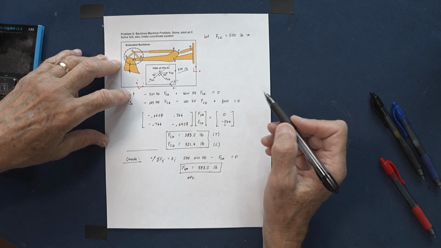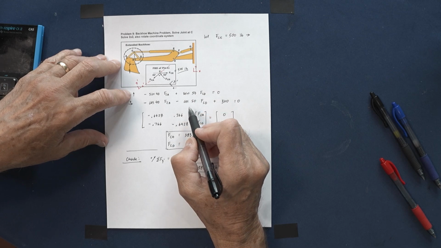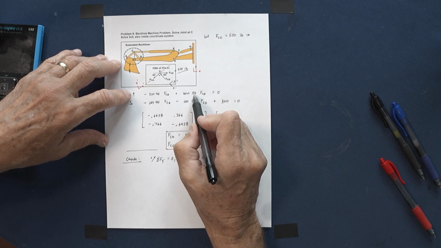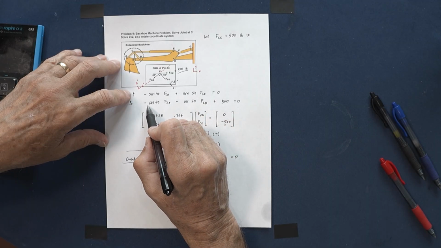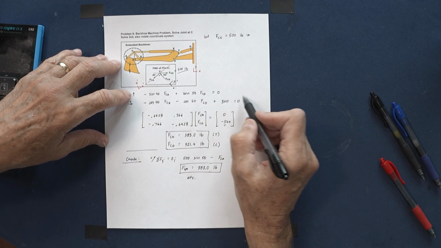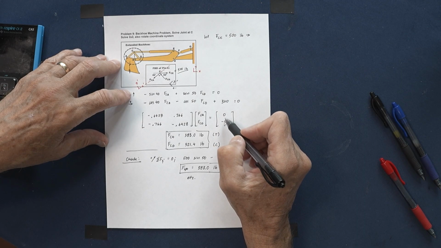If I set this up in matrix form, negative sine 40 is this term, which is the same as cosine 50. Sine 50 is this term, which is the same as negative cosine 40 down here. On the right-hand side, I've got a 0 and a minus. When I bring this term over here, it's a minus 500.